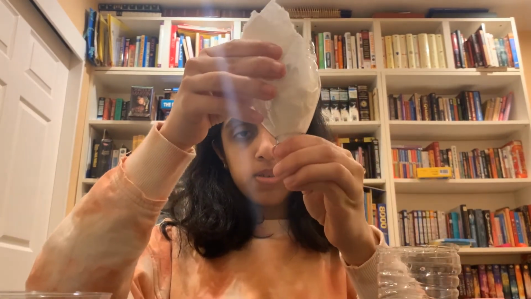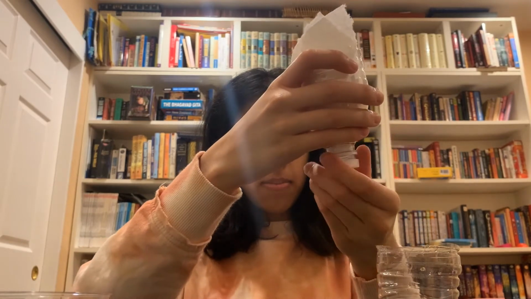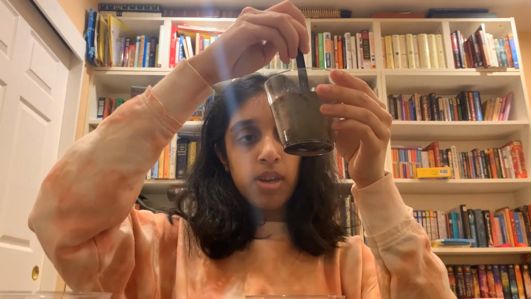Now I want to take the bottle cap off so that the water can actually go through. And then next I'm going to mix my dirty water. As you can see, it's pretty dirty already. Looks kind of like muddy water.